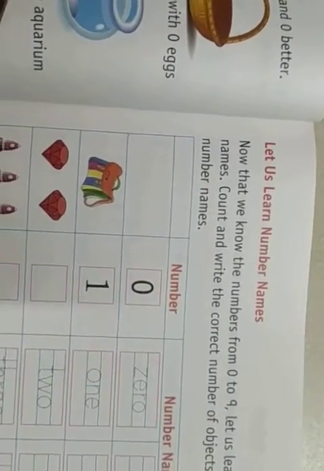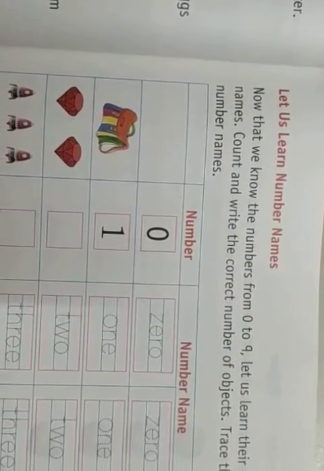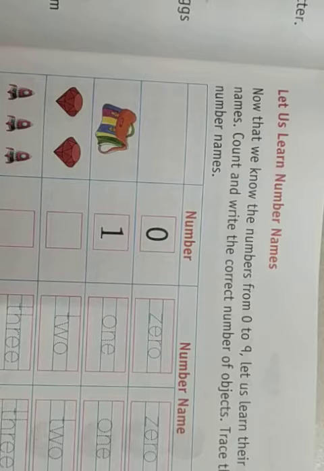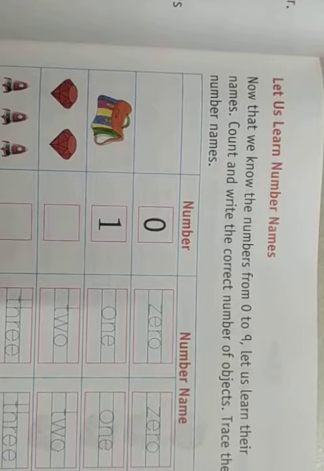So let's learn number names. You know, writing number names up to 100. But we go the easiest way of learning, a very slow way of learning, right? Learn better.